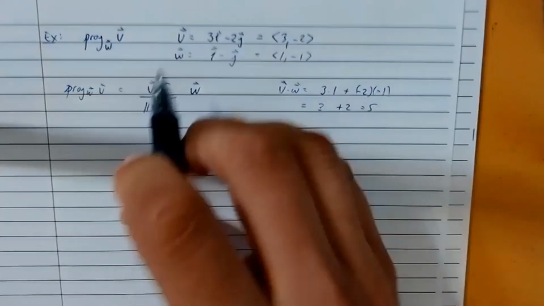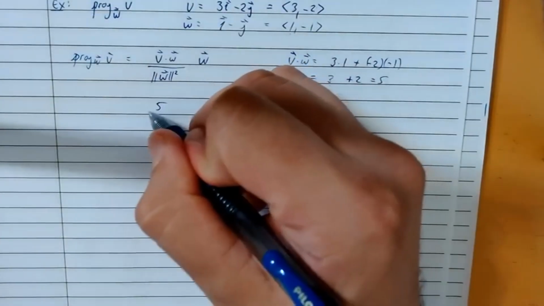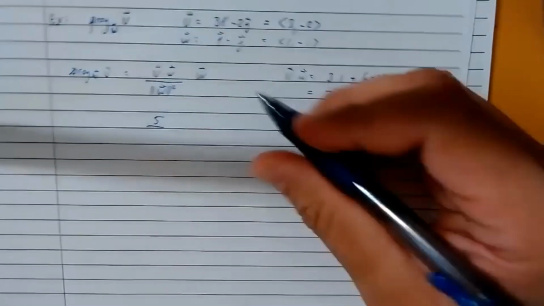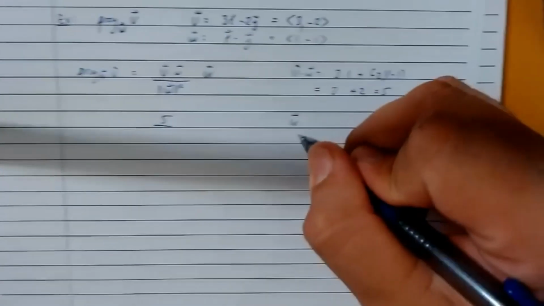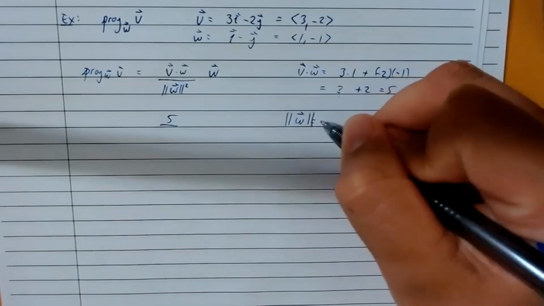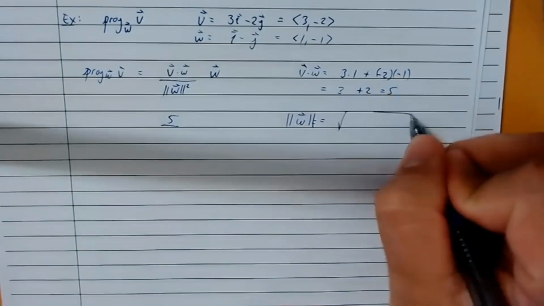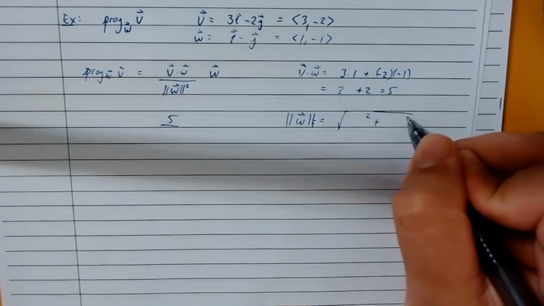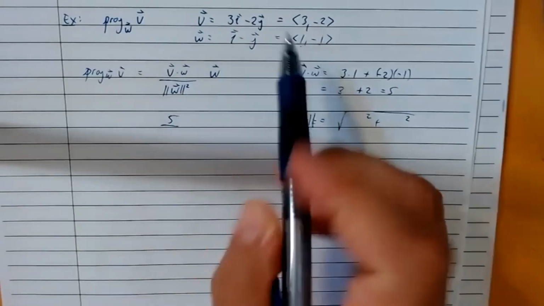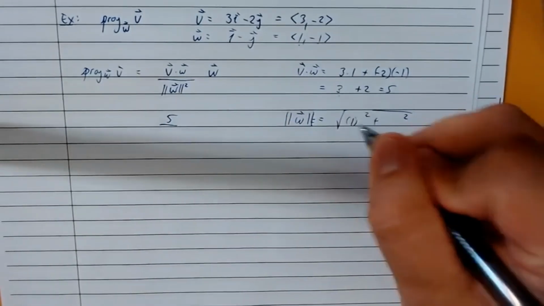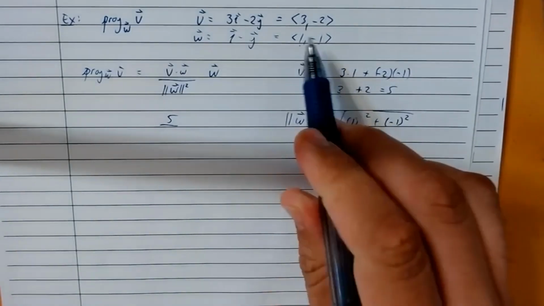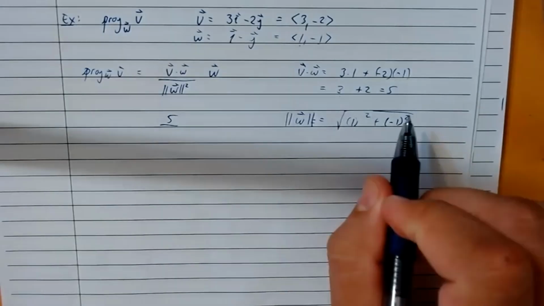So that'll be the numerator of our scalar. Our denominator, we're going to take the magnitude and we're going to square it. So here is the magnitude of w. The magnitude of w is equal to the square root of the sum of the squares of the components of w. So in this case, that would be 1 and negative 1. So you're going to square 1 and negative 1. You're going to add those and then take the square root.